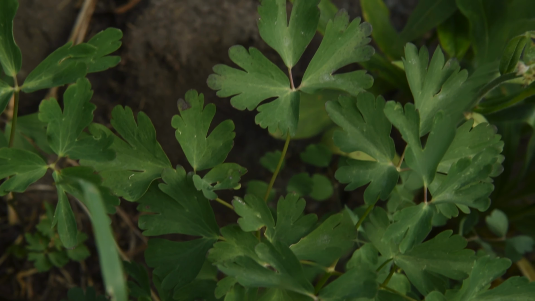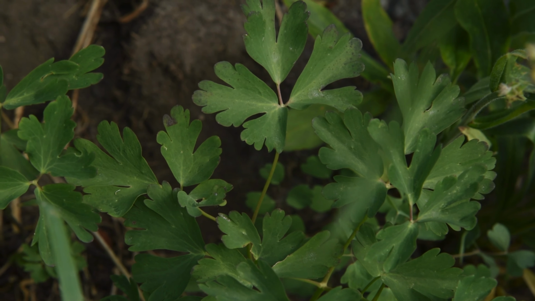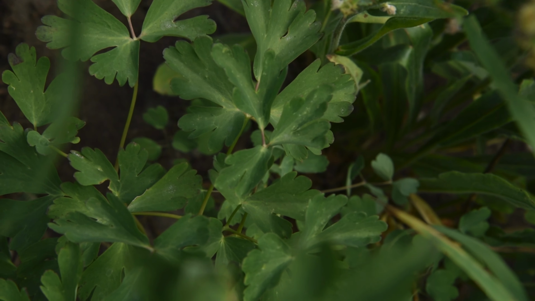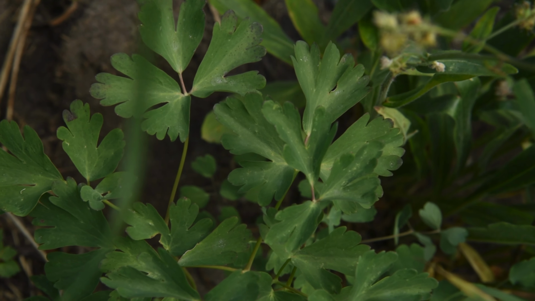And here are what its leaves look like. They are compound with leaflets that are palmately lobed. It's very interesting looking, I think. It's very ranunculaceous, if you know what I'm talking about.